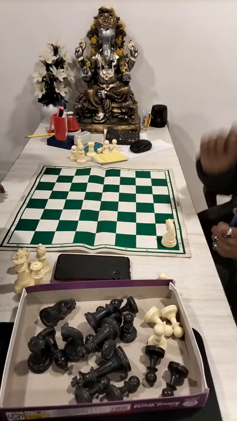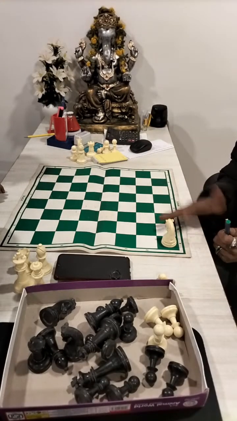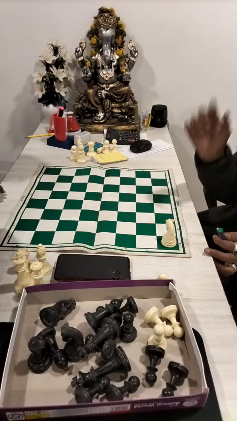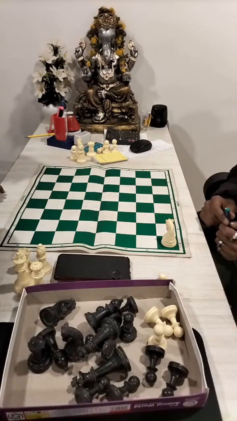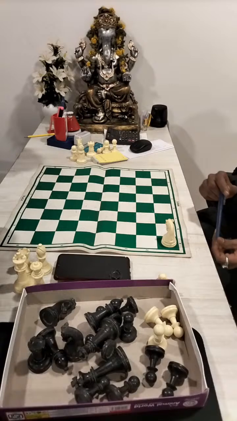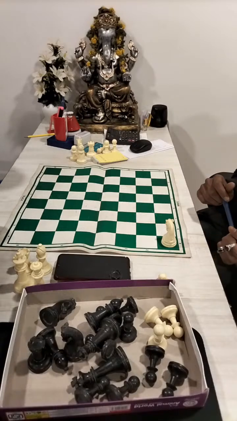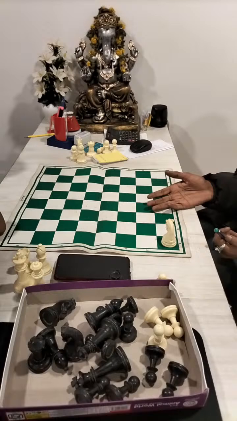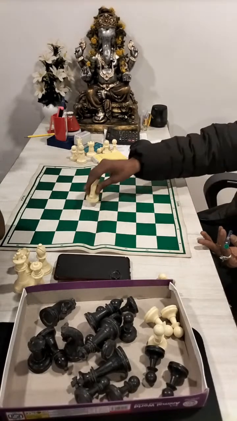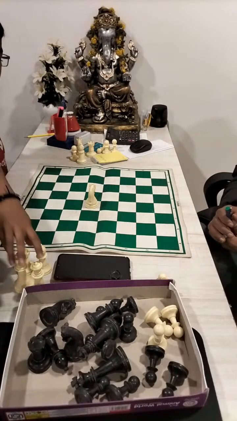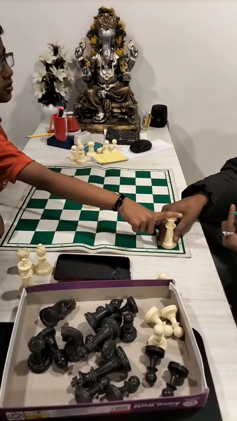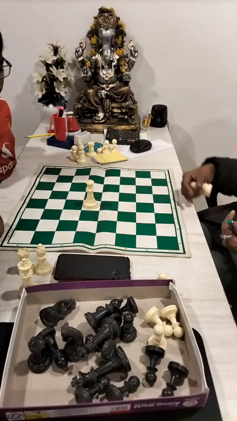Now, the one thing you learn today is when your pieces are in the corner, they have less value. Tell me the sentence. When the pieces are in the corner, the pieces have less value. There's no big value. There is some value, but it's not as good as in the center. Only the queen has more space.